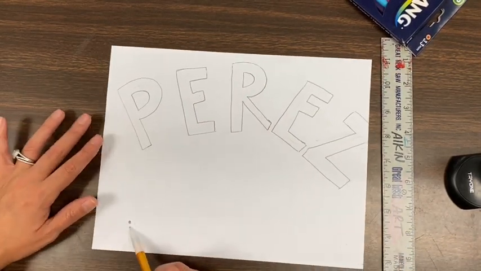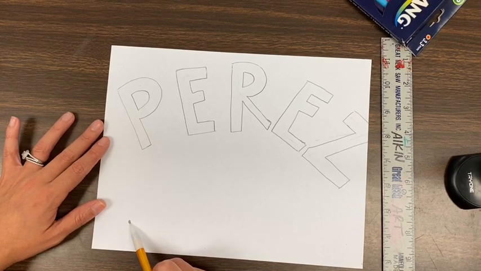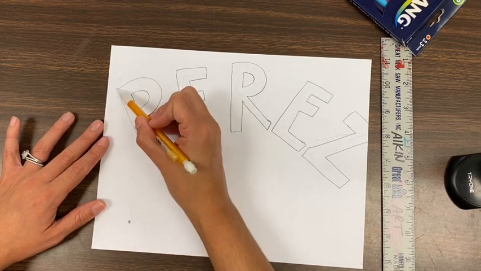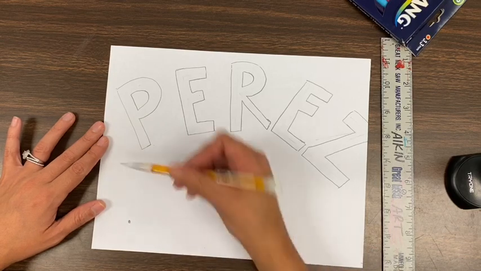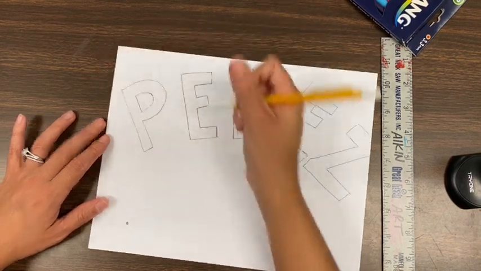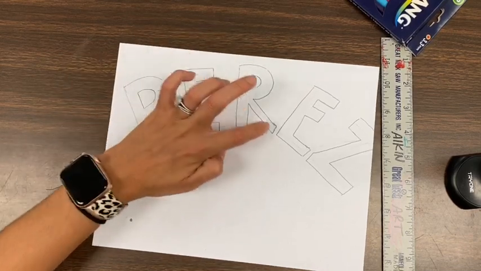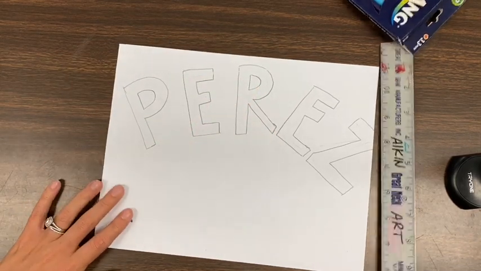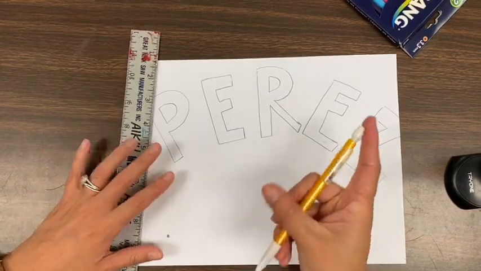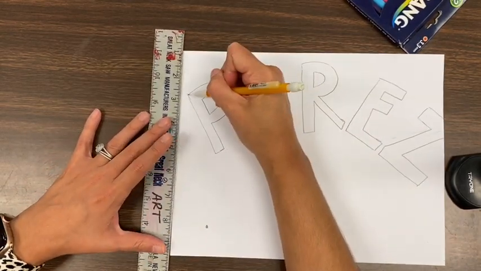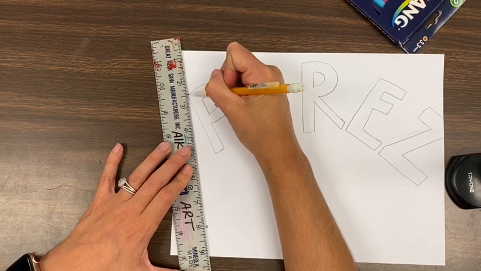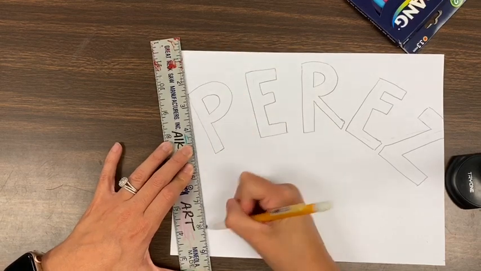So what we're gonna do is use this point right here, this vanishing point, to each corner of the letters. So here's a corner, corner, corner, corner, corner, corner, and you're just gonna try to do your best to line it up. So you're gonna take your ruler or your pencil, line it up with that corner and that dot, and draw a line.